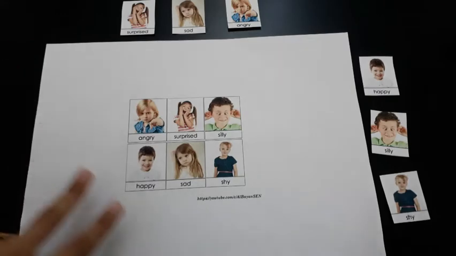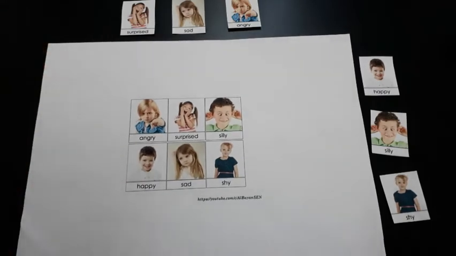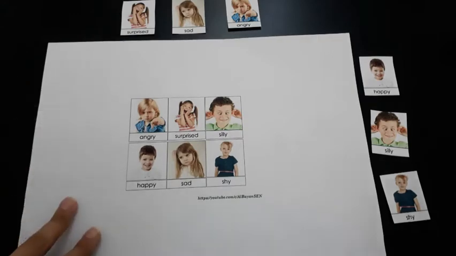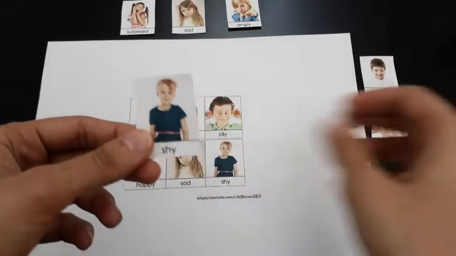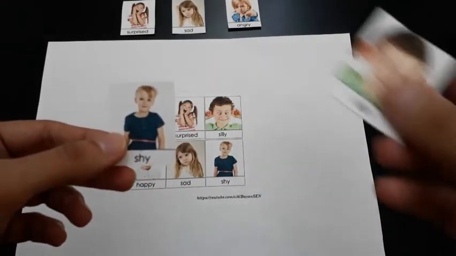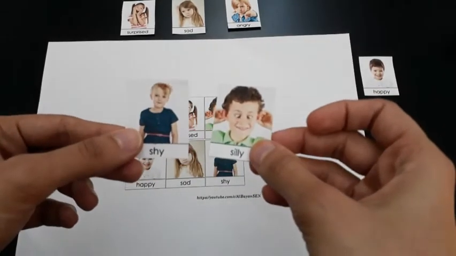I got two of these worksheets printed. You can find them on my Facebook page. I have already added the link of the worksheet in the description box below this video. So I got two of them printed. One is the main worksheet, and these are the pictures that I cut out from the other worksheet. I hope it focuses.